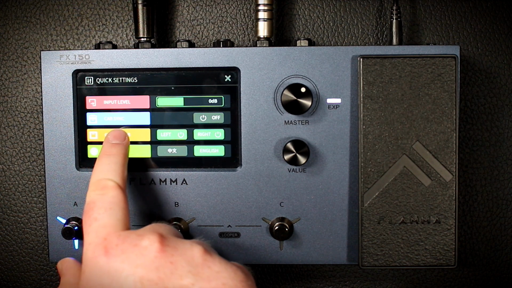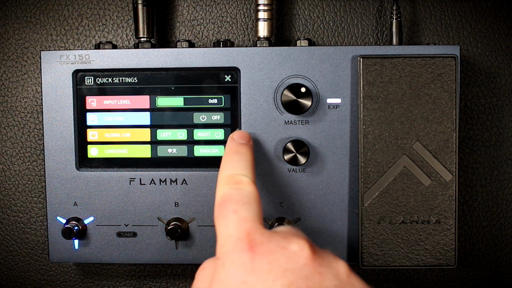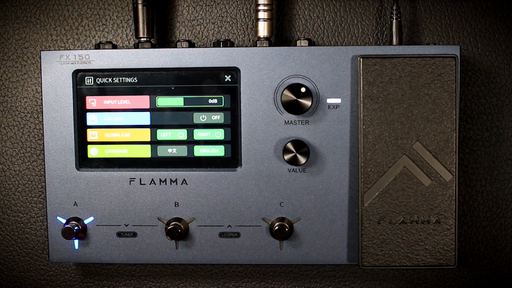The cab sync here, what it does is when it's on, as you scroll through particular amp types, the cabinet will change and correspond to its correct cabinet. And if it's off like it is here, you can control them independently.